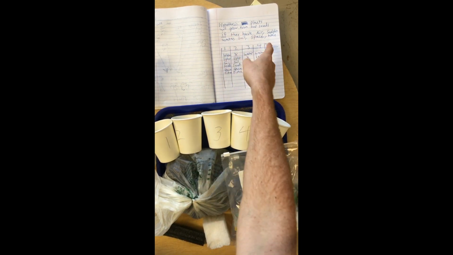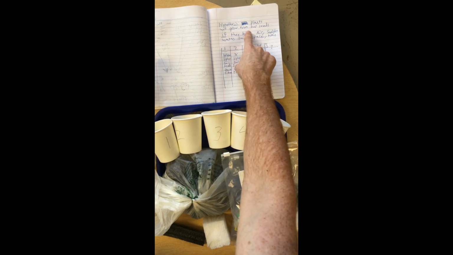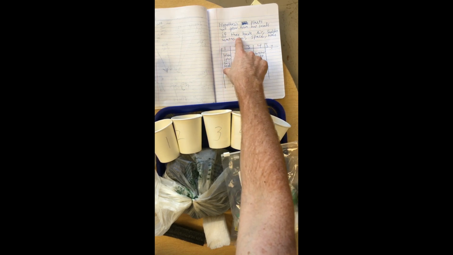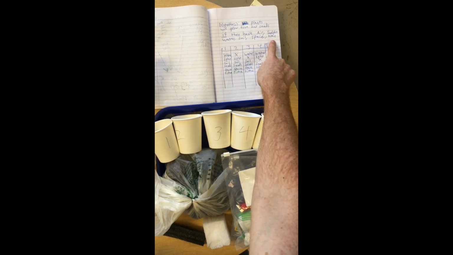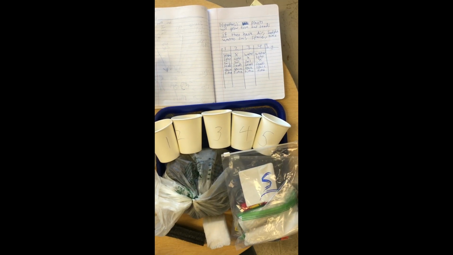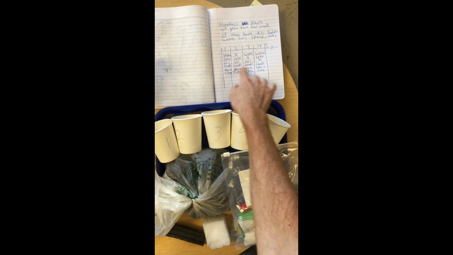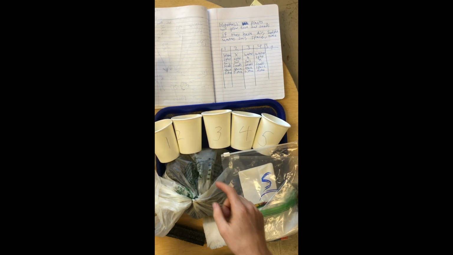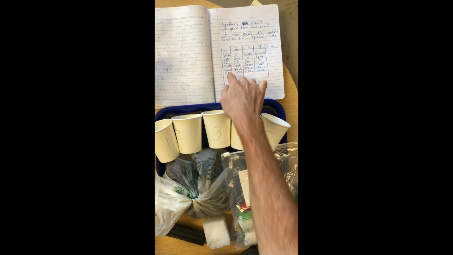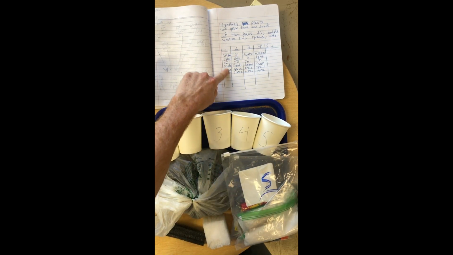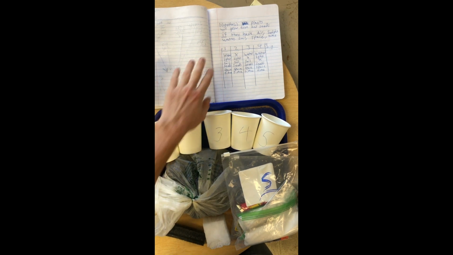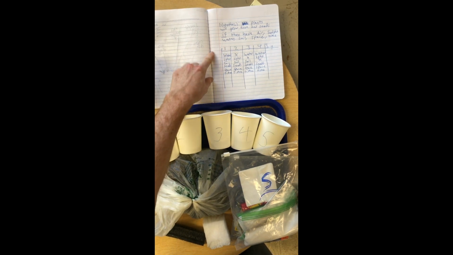So we have a hypothesis that plants will grow from our seeds if they have air, sunlight, water, soil, space, and time. And what I had you guys do was set up this chart here. And in this chart, what I said was, you're going to be growing plants. And for one plant, you're going to include all of those things. Okay, this is what's called a control, but we'll talk about what that means later.